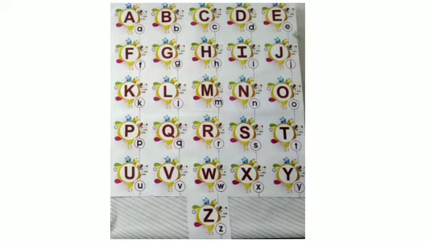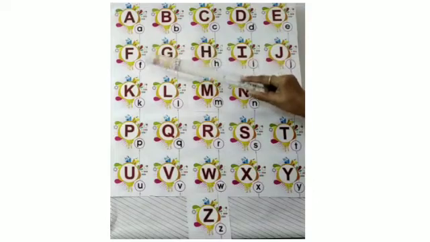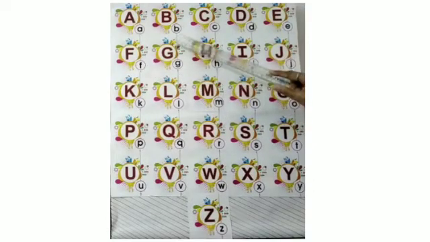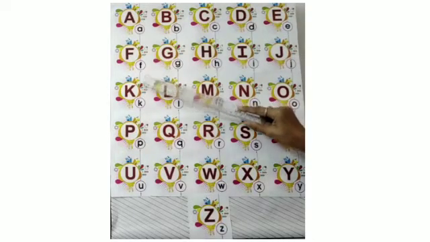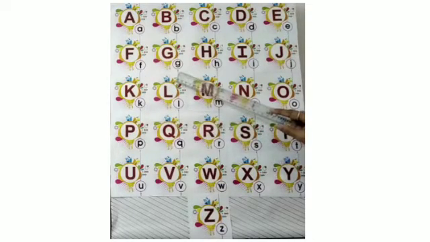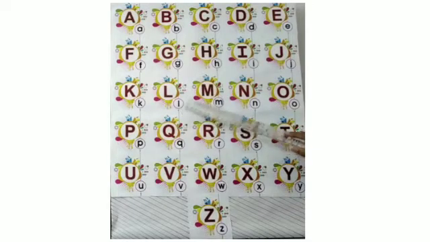Capital E, small e. Capital F, small f. Capital G, small g. Capital H, small h. Capital I, small i. Capital J, small j. Capital K, small k. Capital L, small l.